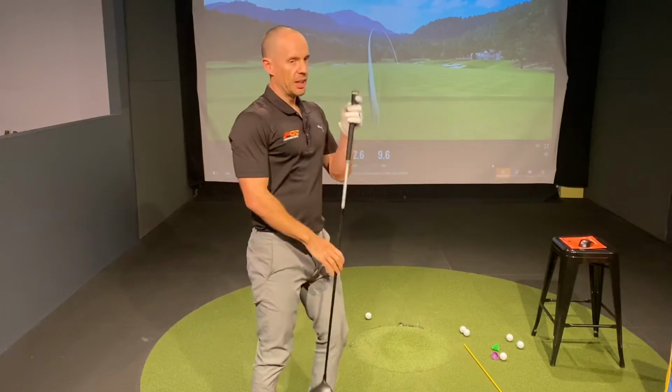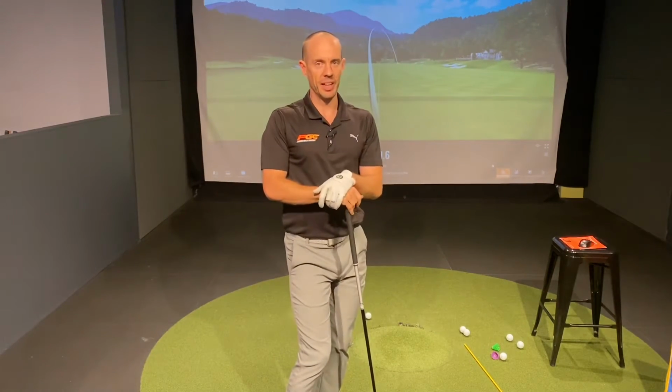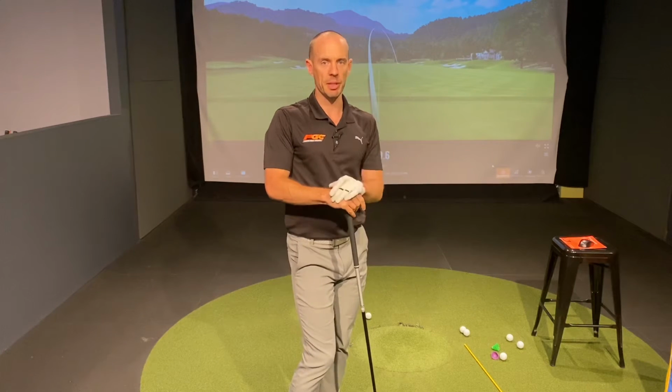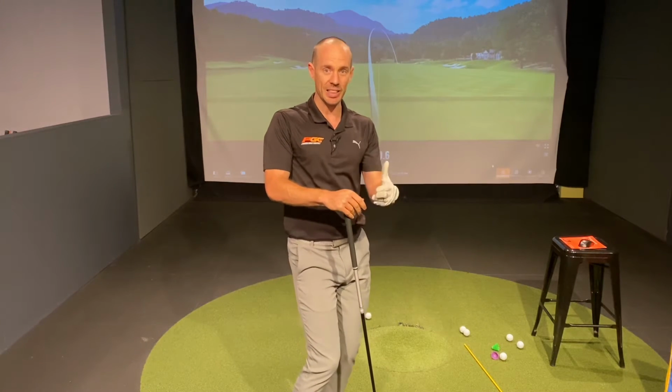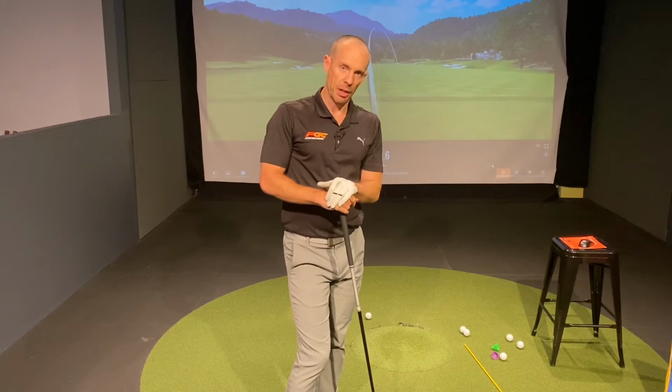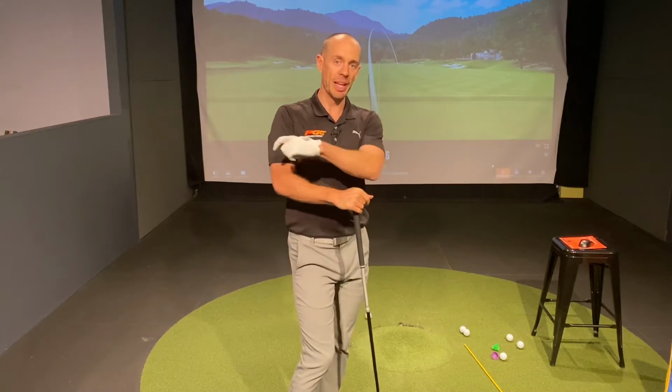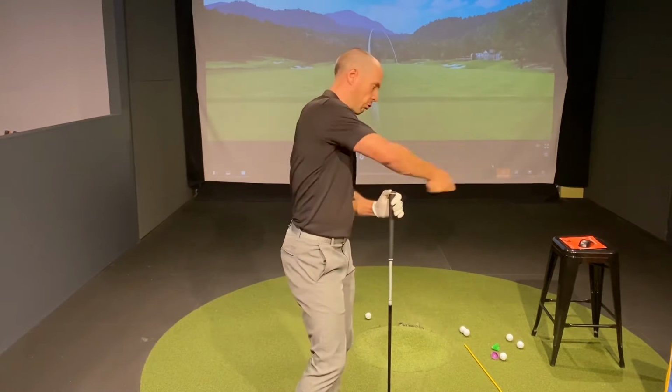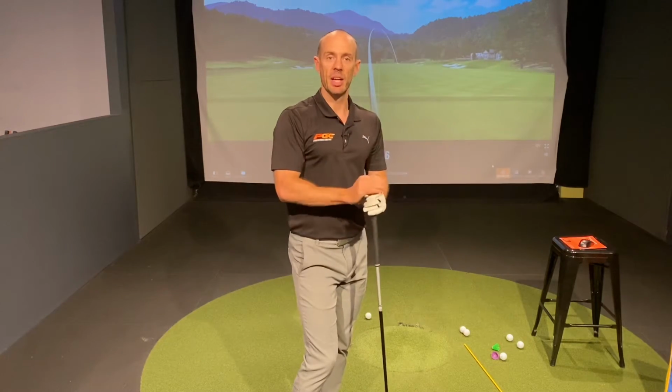So unfortunately, when you are trying to fix a slice, there's two key elements to it, and that is club path and club face. But let's start with club face, because often in my 17 years of coaching, it's been the club face that is the main reason why we then swing across it to then cause a slice. So we need to get control of that first. Let's control the club face.